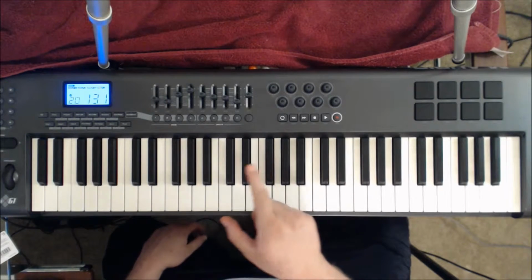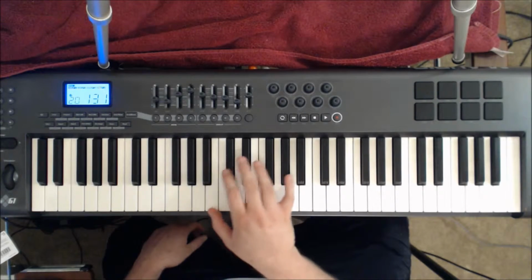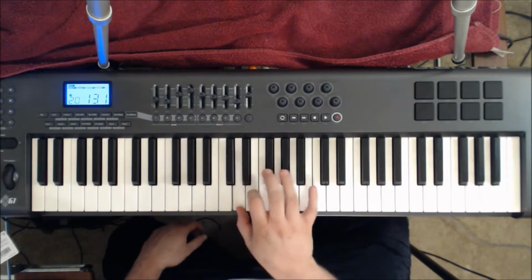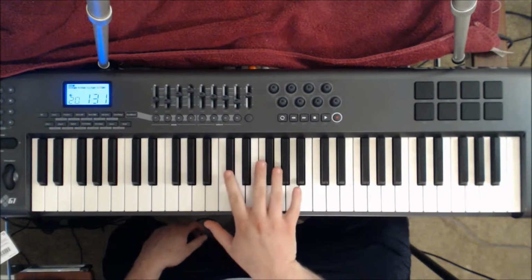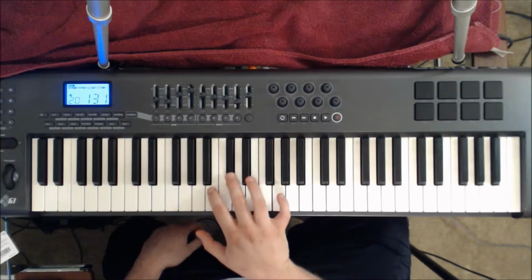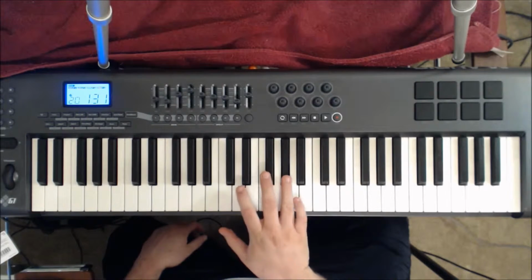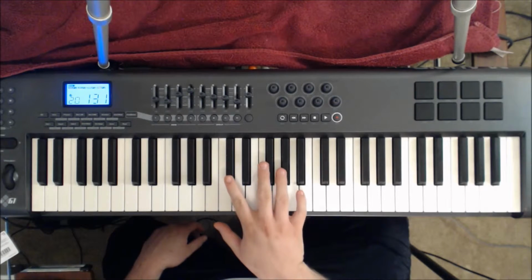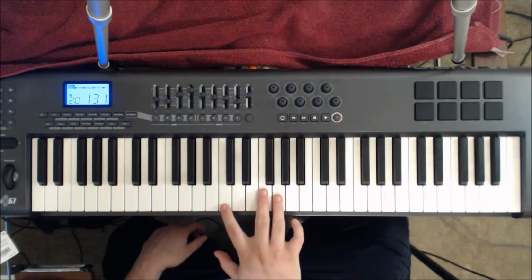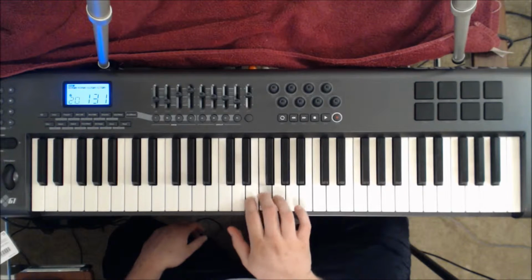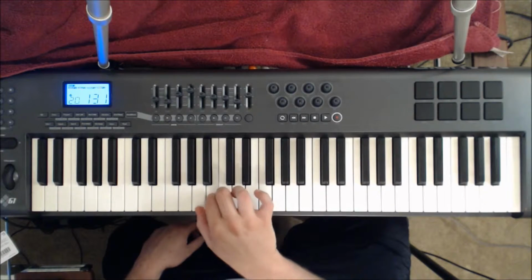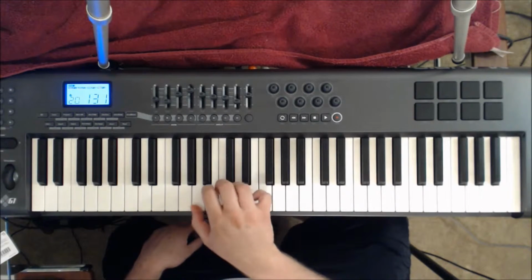So let's do the same method in the scale of A. A major has 3 sharps, which happen to be 3, 6, and 7. 1, 2, 3, 4, 5, 6, 7, and then back to 1. So if we flat those, they're all going to land on white keys. And now we have the A minor scale.